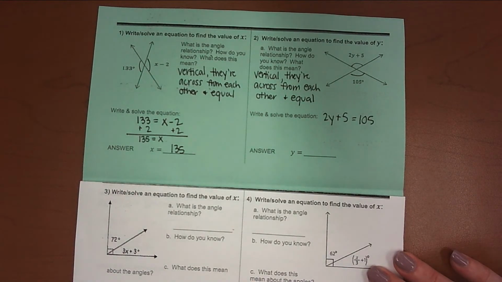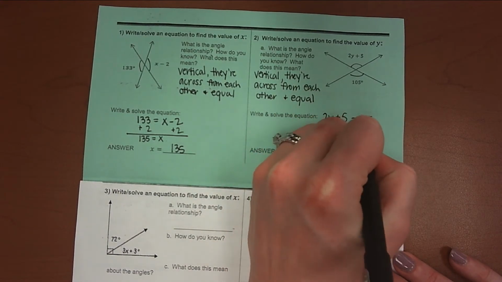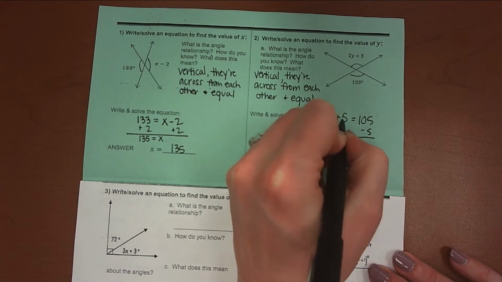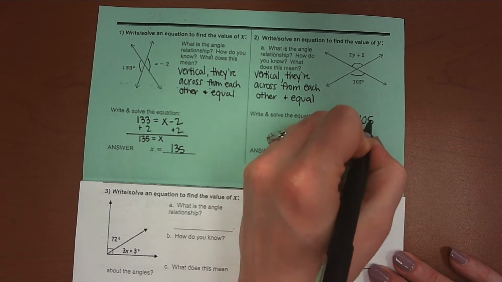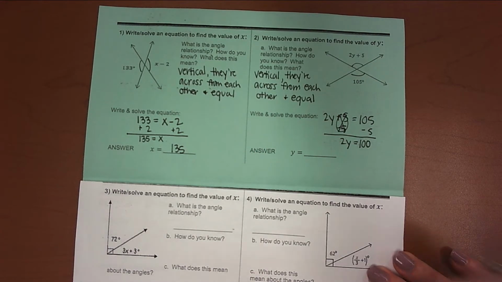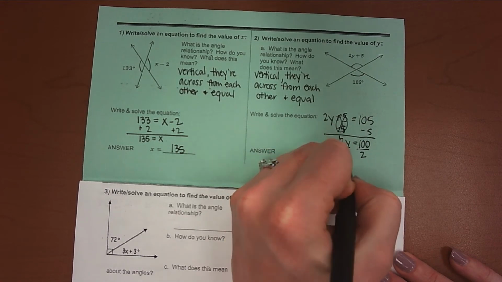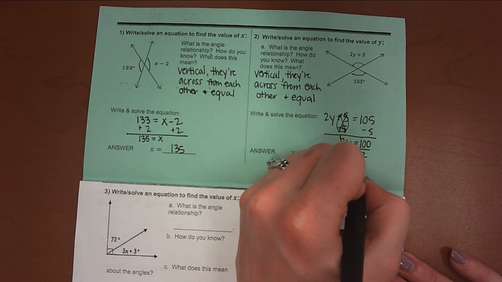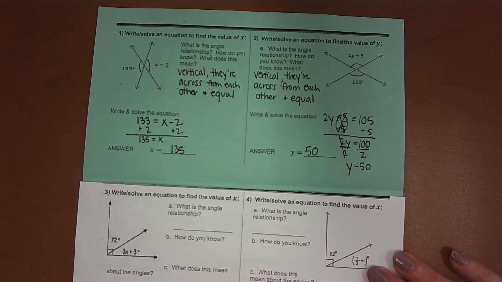And then to find the value of y, I'm just going to use inverse operations. The inverse of add is subtract 5 from both sides. When I do that, 5 minus 5 is 0, so those cancel, and I'm left with 2y. 105 minus 5 is 100. And then the inverse of multiplying by 2 is dividing by 2. I'm going to divide both sides by 2, and when I do that, y is equal to 100 divided by 2, which is 50. And so my value of y here is 50.